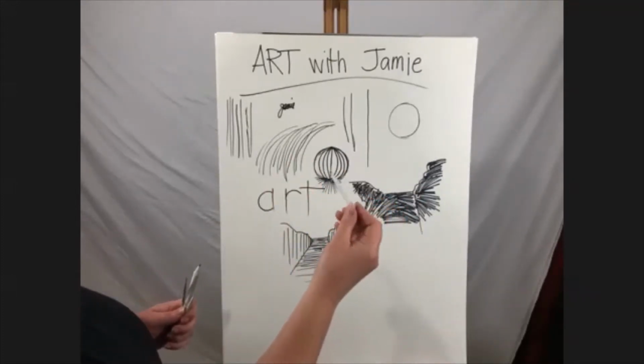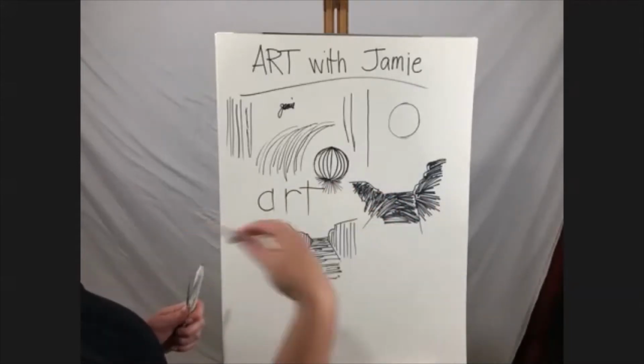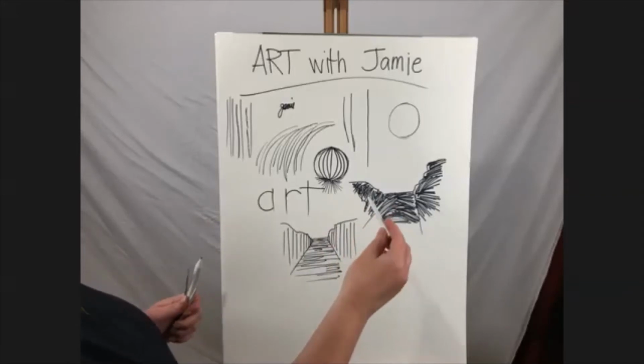I went to Michael's the other day and just wandered because I was very happy to be among art equipment again. It was very fun for me.